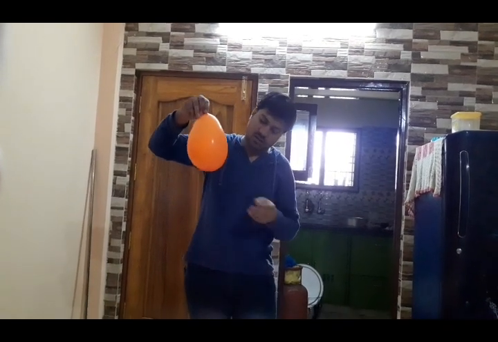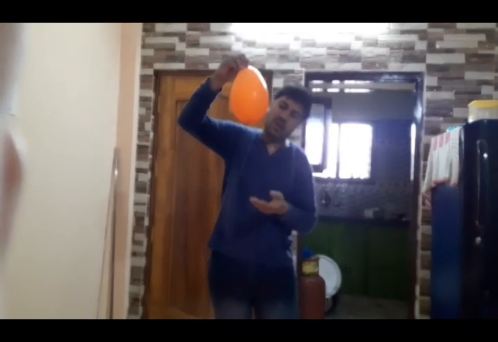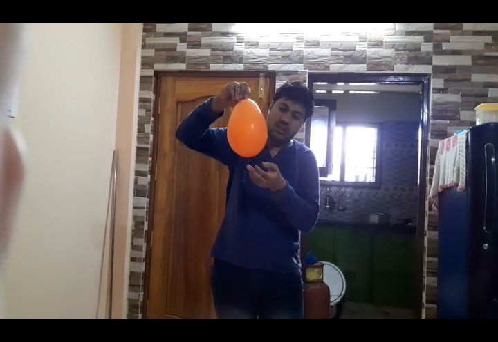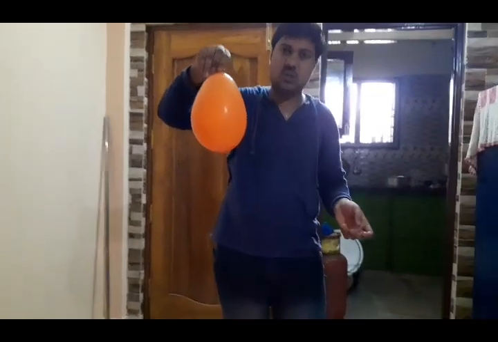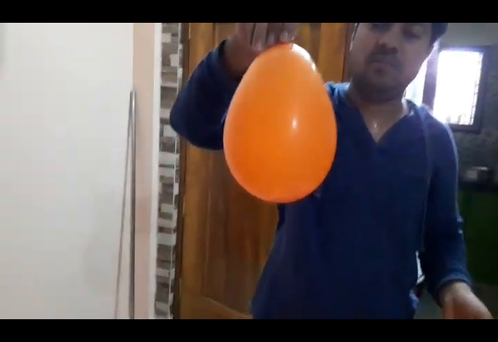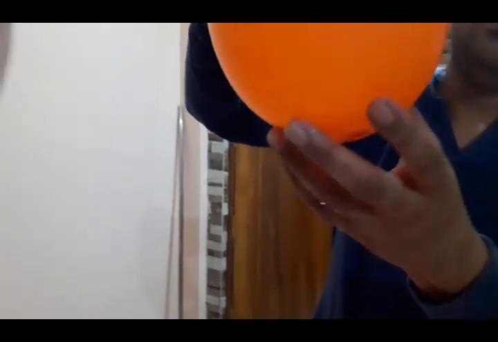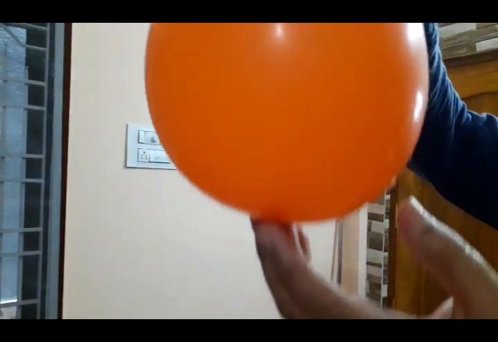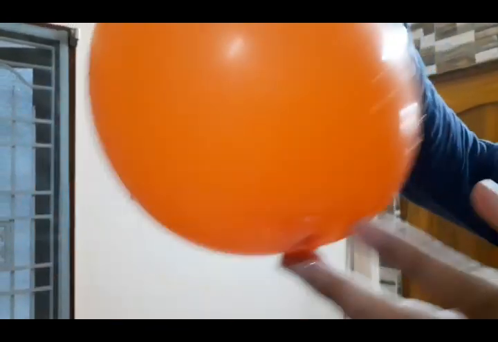When you keep it near the candle fire, because at the bottom of this balloon there is some water, this balloon can withstand it. See here, inside the balloon there is some water. I think you can observe.